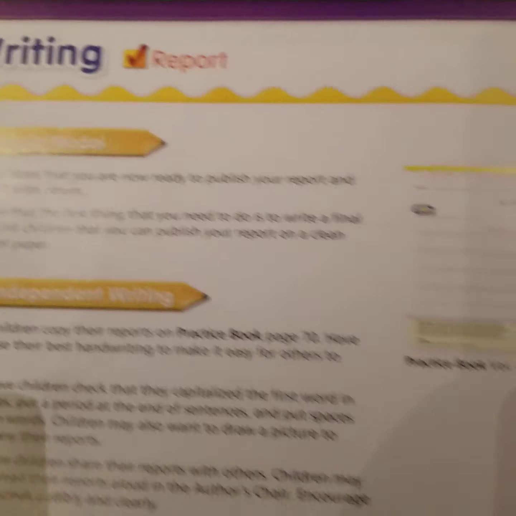And then today, what you're going to do is you're going to write your final report. Write final report. This is the part where the report is perfect. It's neat. It has all its capital letters. It has all its correct spelling, all its punctuation, and you're writing all of your sentences. So you should have 4 or 5 sentences, maybe more, but at least 4 or 5. All right, so that's it for today for writing.